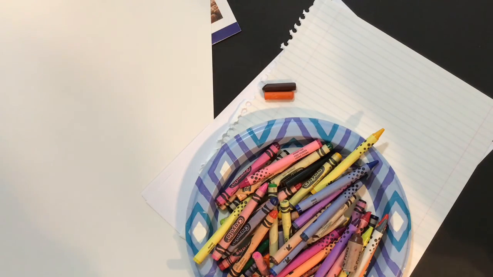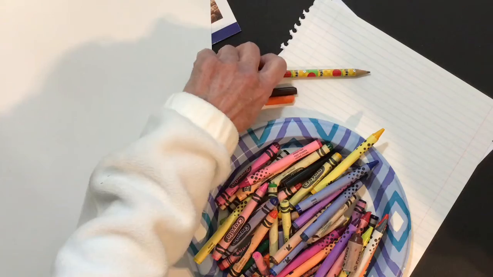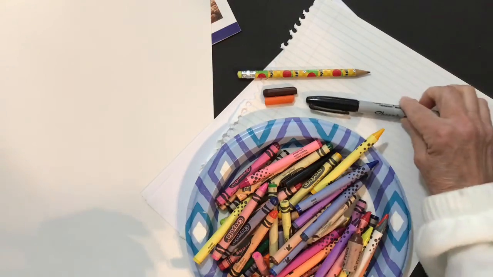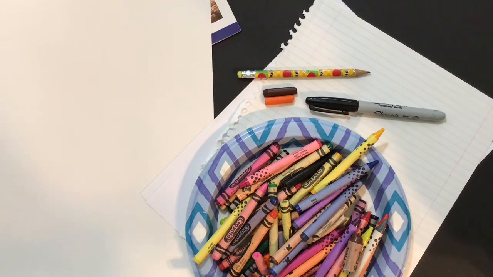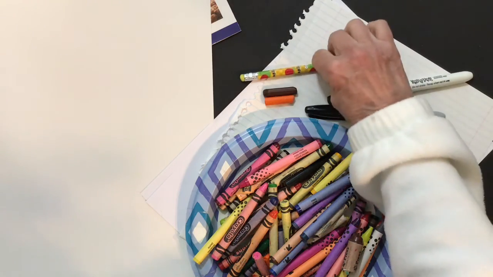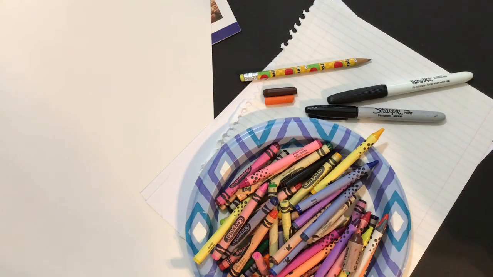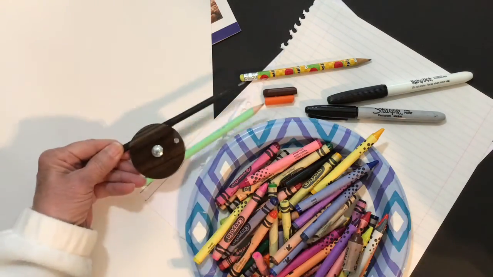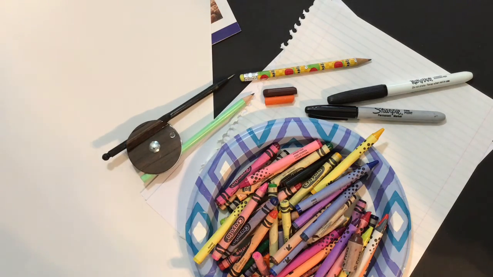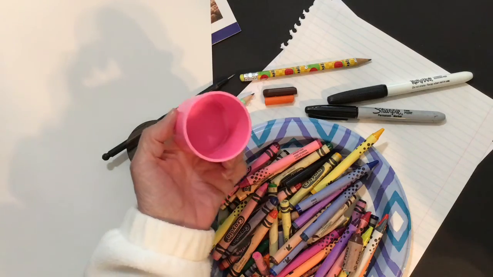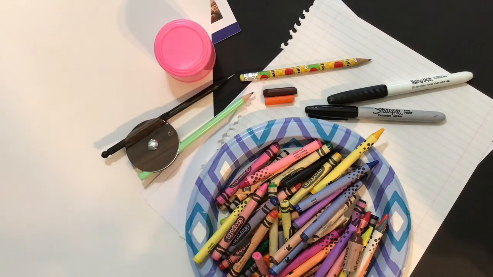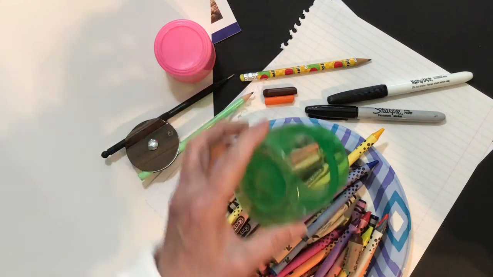Then you'll need a pencil or a marker. If you have a black marker, they work great. If not, we'll just use a pencil. If you have a compass, you can use that. If you don't have a compass, just find some round objects that you could trace. Don't use your mom's good dishes because we don't want to get marker on that.